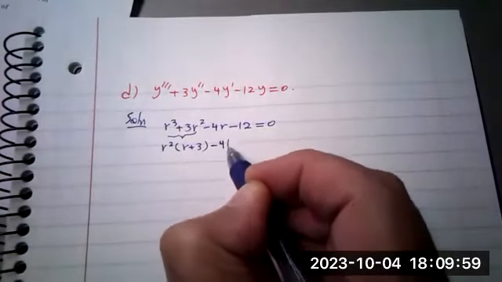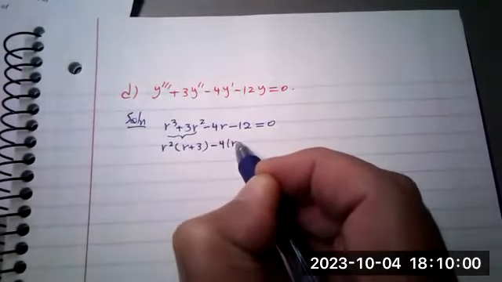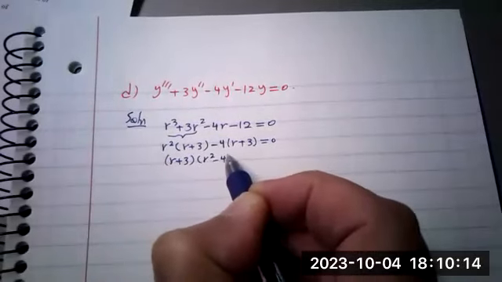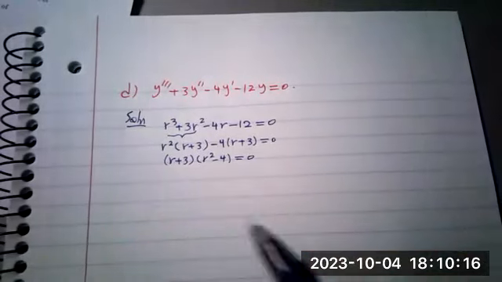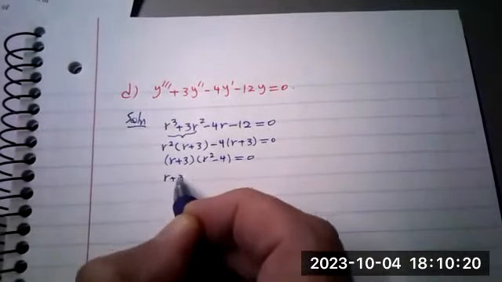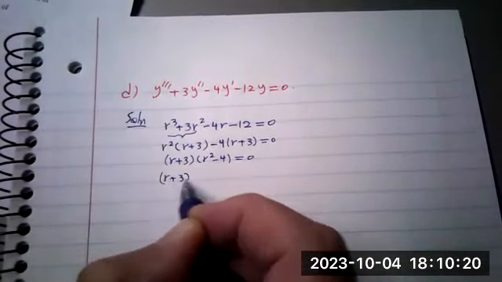That gives you r plus 3. Now the common factor is r plus 3. You pull it out. r plus 3 times r squared minus 4. r squared minus 4, we can handle it, but you can factor it as well. It's going to be r plus 3, r minus 2, r plus 2, equal to 0.